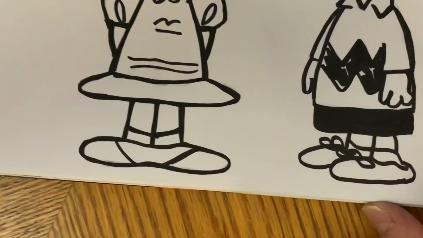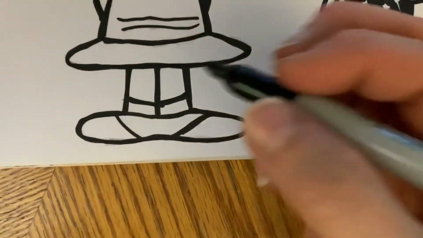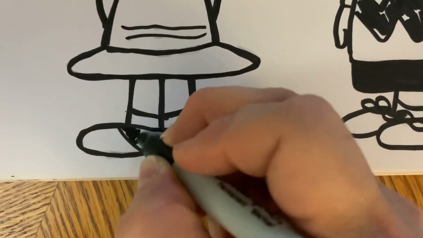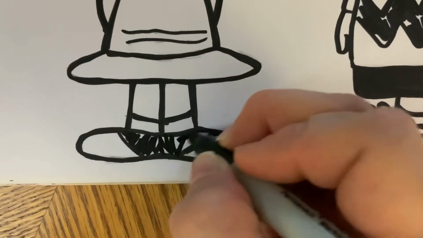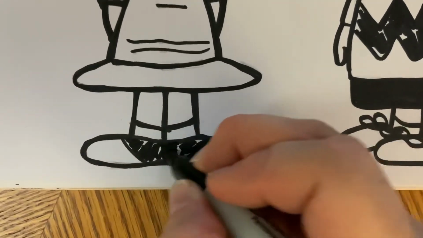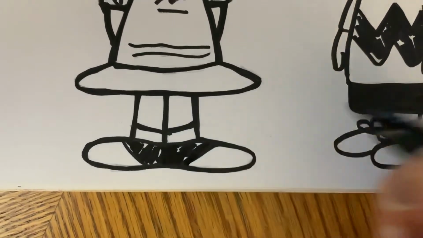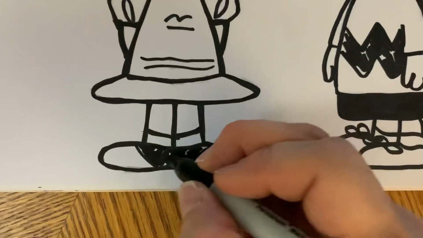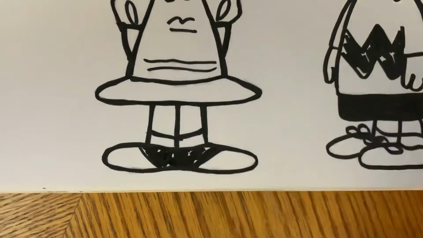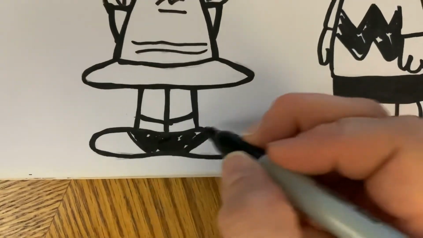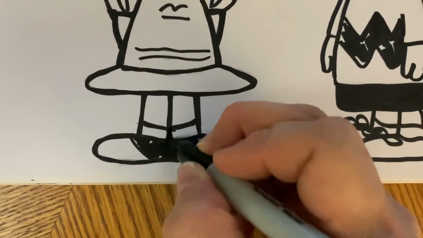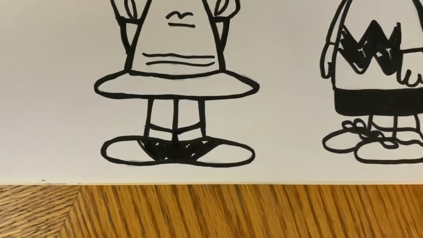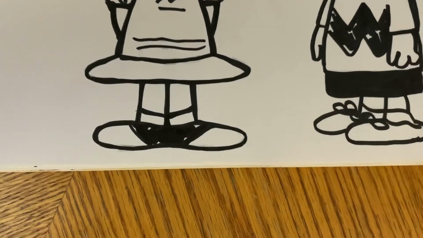And now in between her shoes, I'm gonna do the same thing. So I'm gonna color it in, but I'm gonna leave a little bit of white. Now, it looks like I'm almost being sloppy, but it's not sloppy. It's just trying to make it look kind of whimsical and have a few white spots showing.